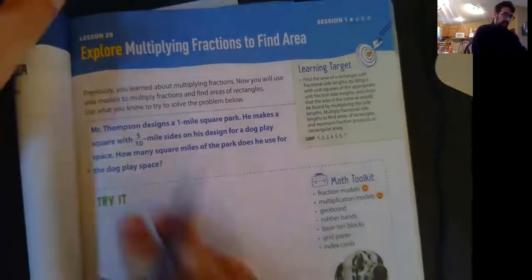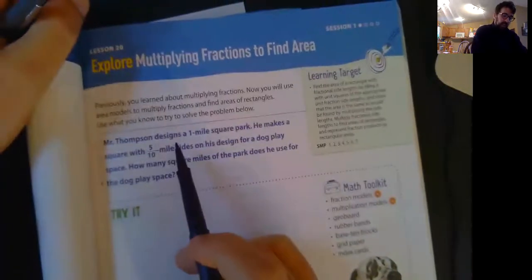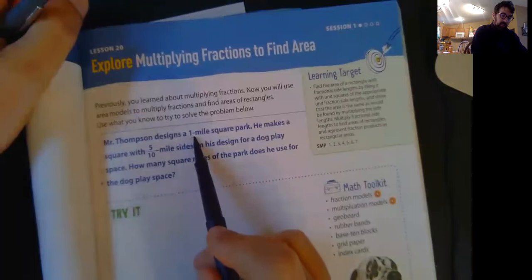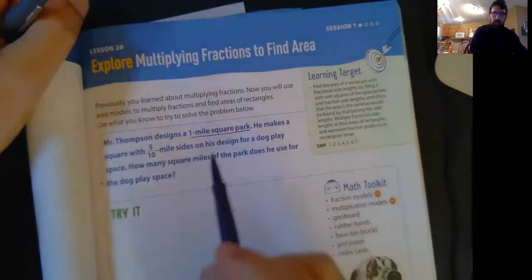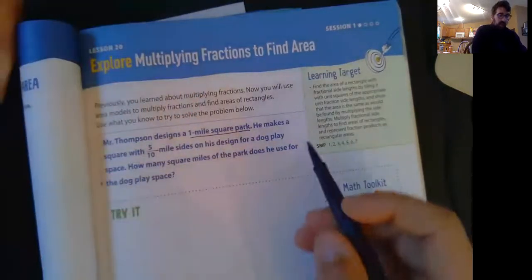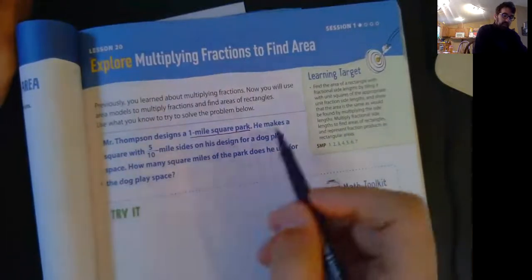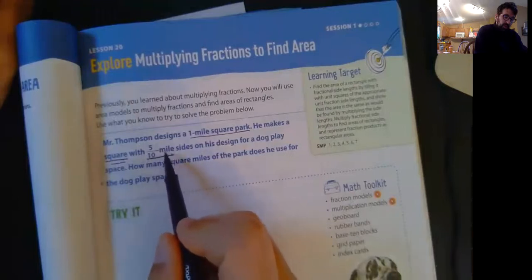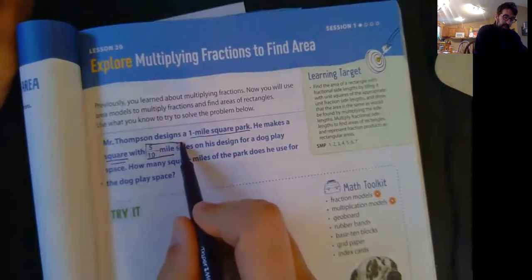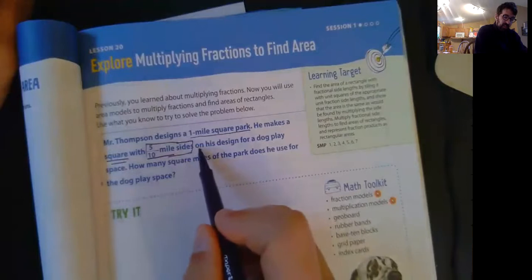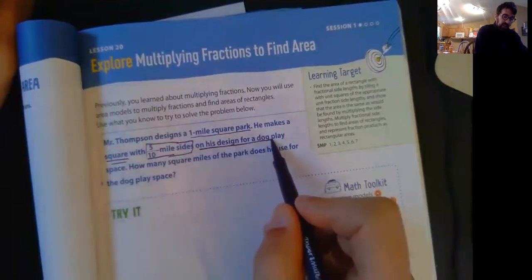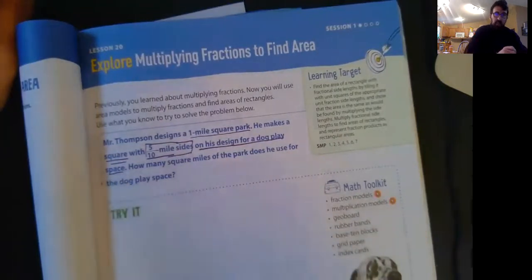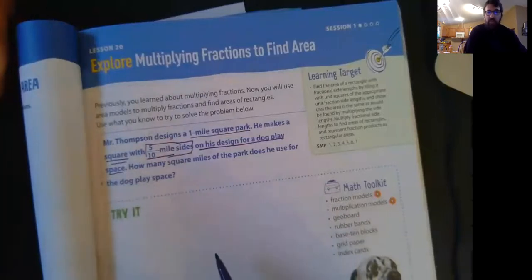It says Mr. Thompson designs a 1 mile square park. He makes a square with 5/10 mile sides on his design for a dog play space. How many square miles of the park does he use for the dog play space?